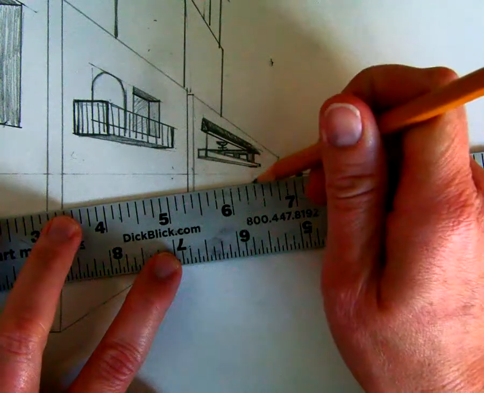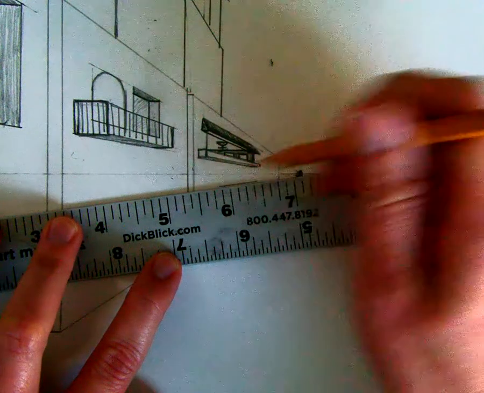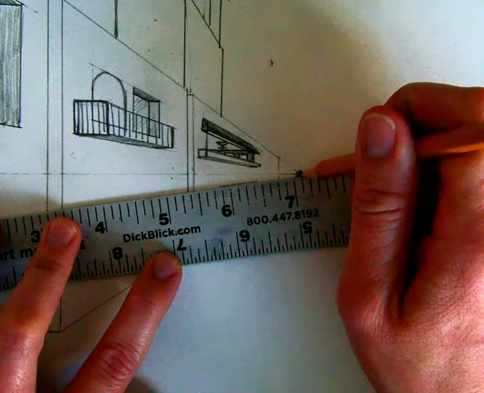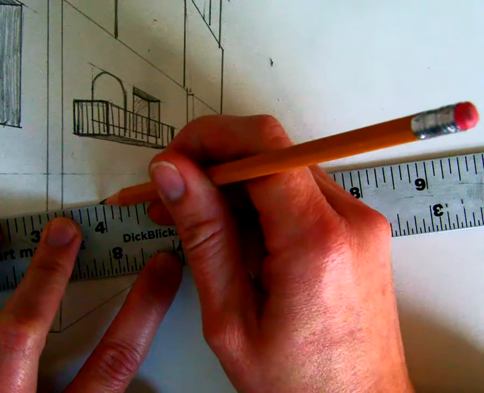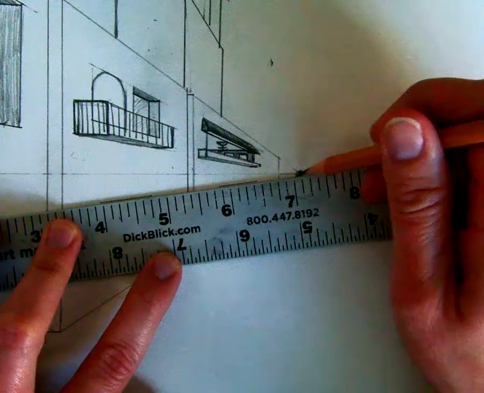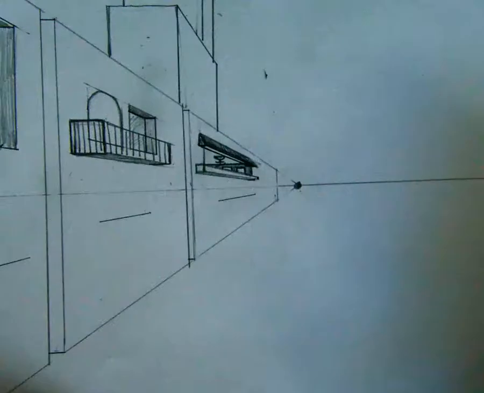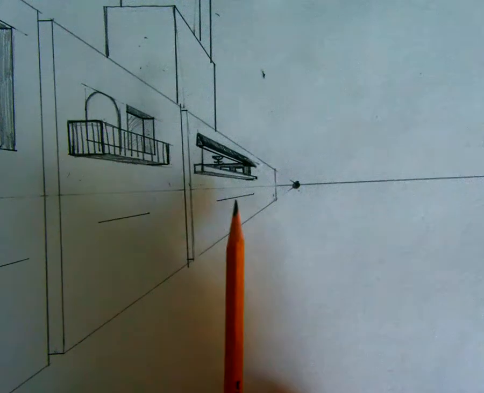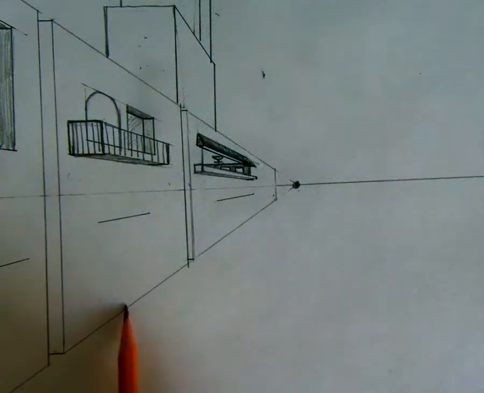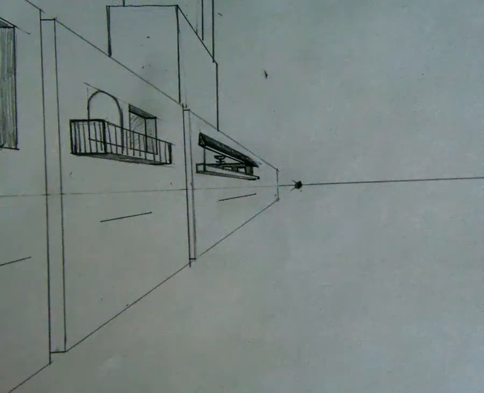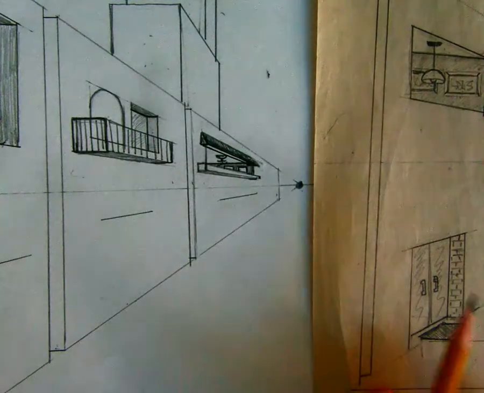Do you want double doors? Do you want a garage door? Do you want a single door opening? Do you want them to line up? Do you want them to be different heights? You can choose the details, but I'm just going to draw the top this time and not the bottom, because the bottom is going to end up being flush with the ground.